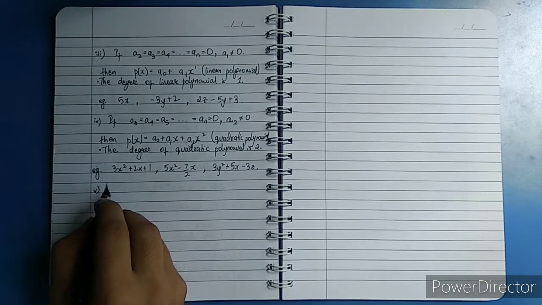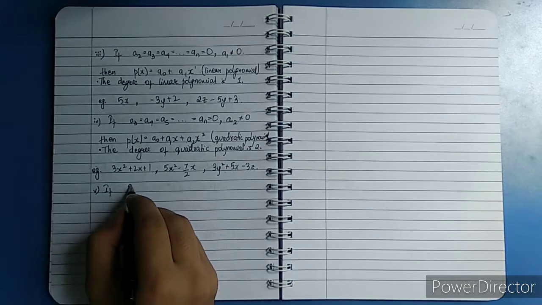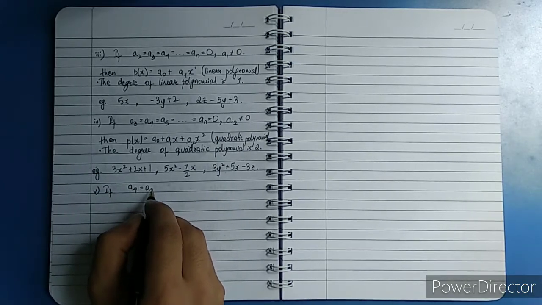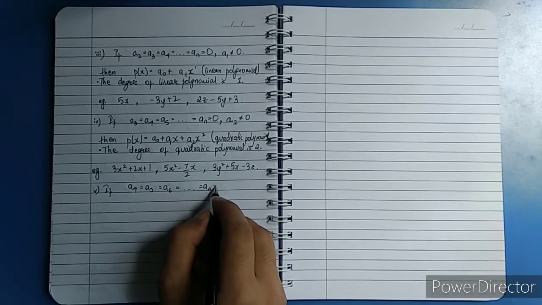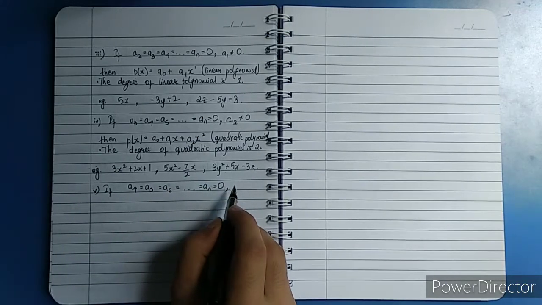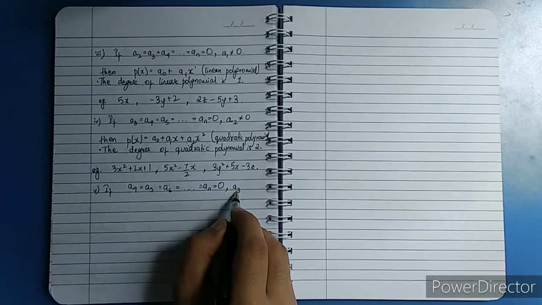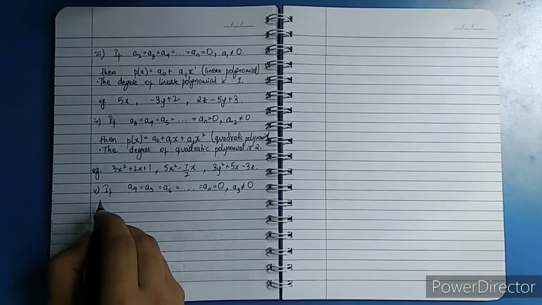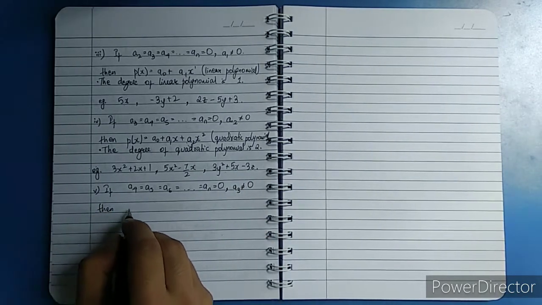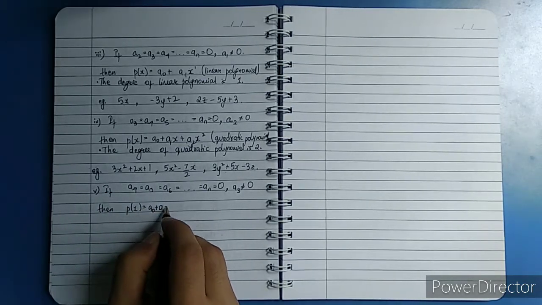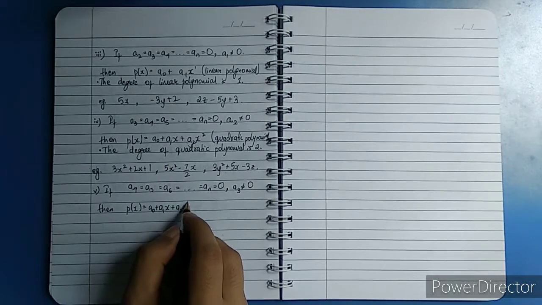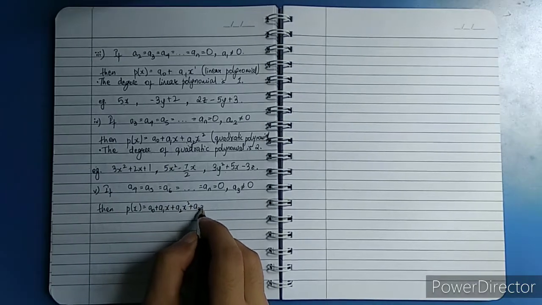And number 5, if a4, a5, a6 and so on till an is 0 and a3 is not equals to 0, then p of x is a0 plus a1x plus a2x square plus a3x cube.